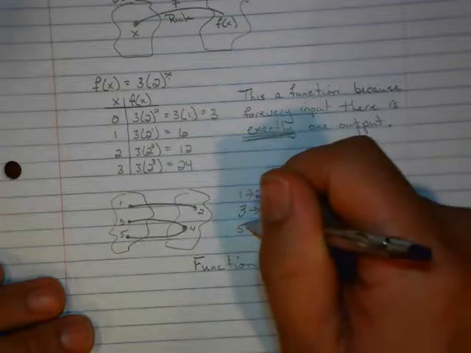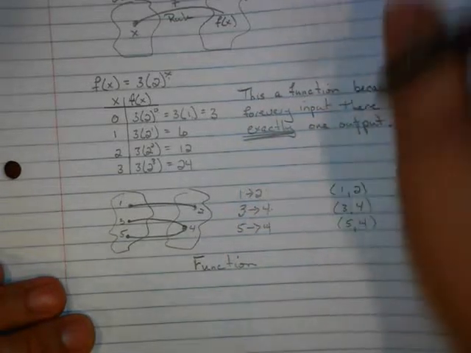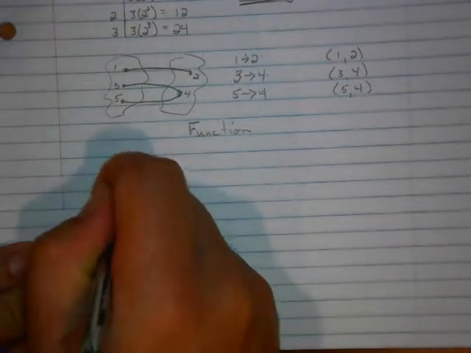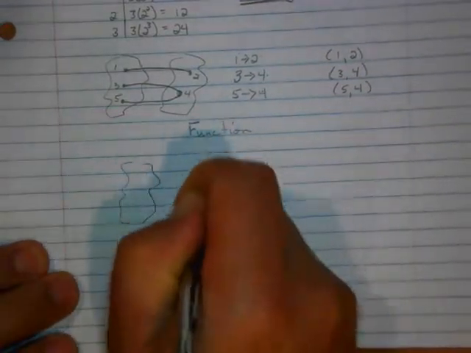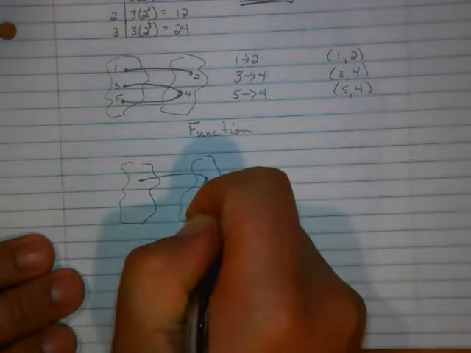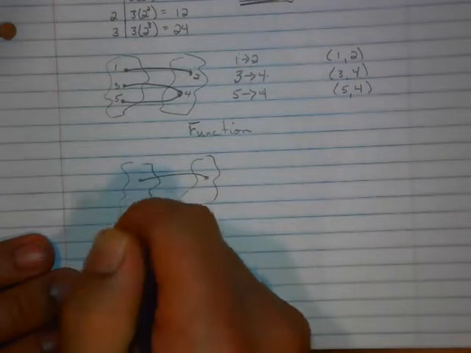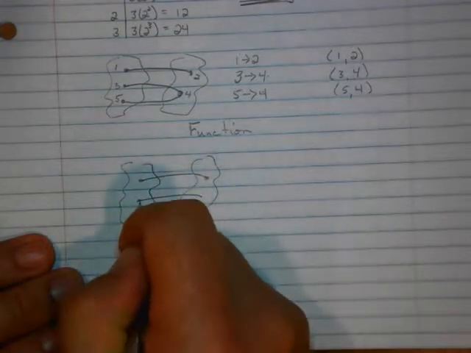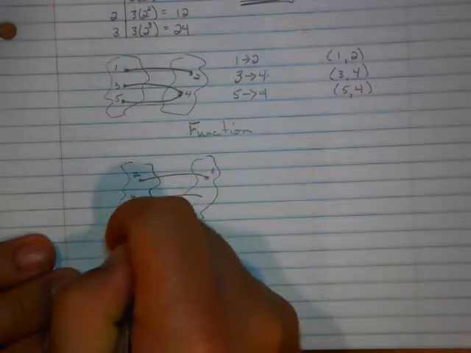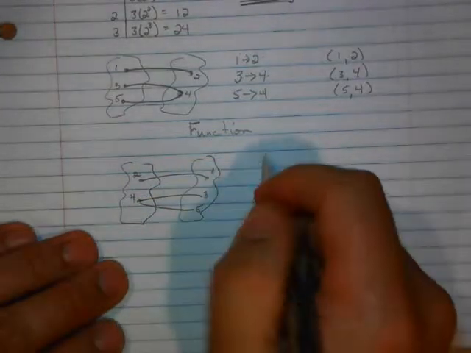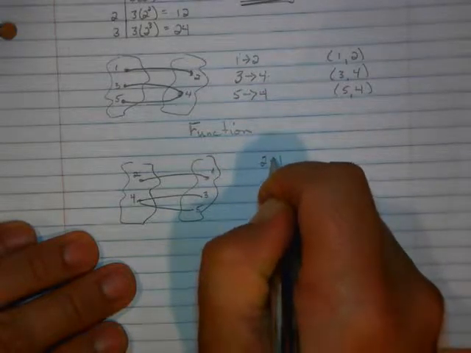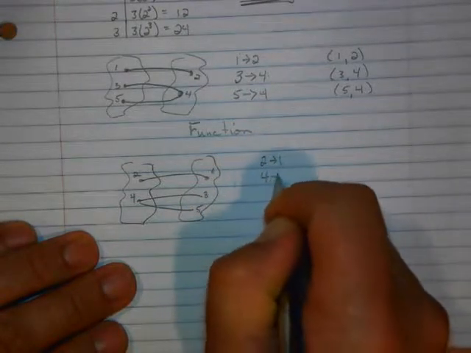That is a function. Versus if I look at this relation, we'll reverse the order. So if we say 2 goes to 1, 4 goes to 3, but 4 also goes to 5.